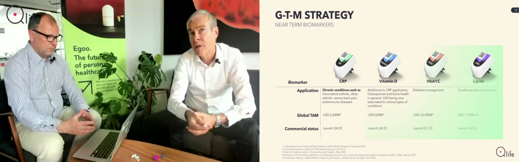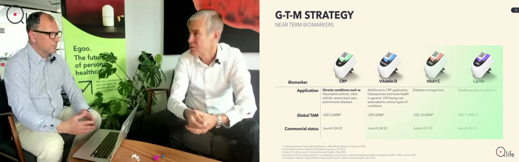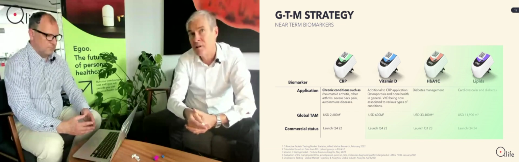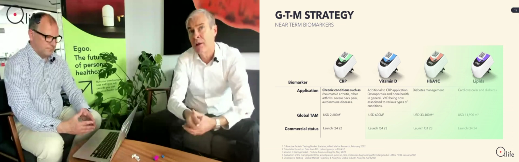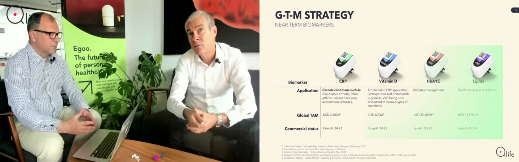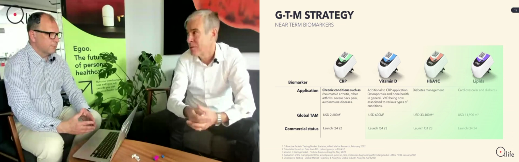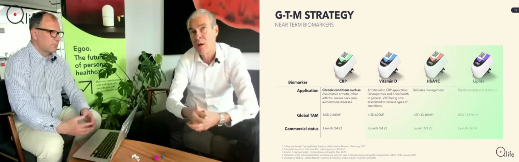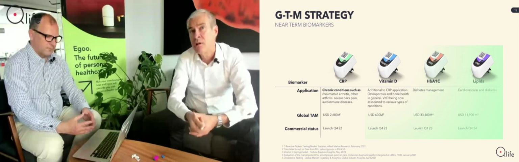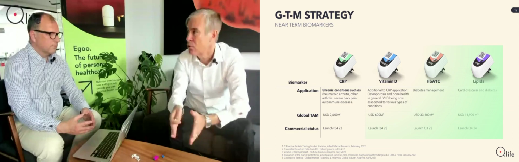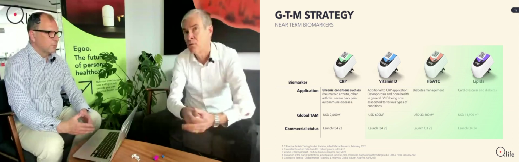We have hemoglobin A1C, which is the diagnosis for type 2 diabetes, a very clinical biomarker that tells you exactly where you are. If you are pre-diabetes, you should definitely avoid getting into type 2. And to do that, you really need the data point that tells you how close you are, because you don't want to get over that barrier.